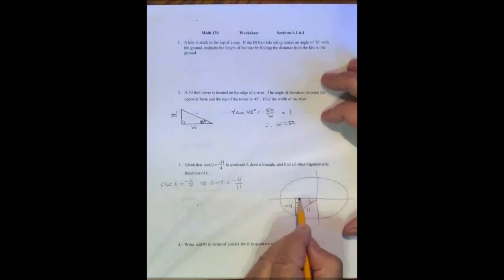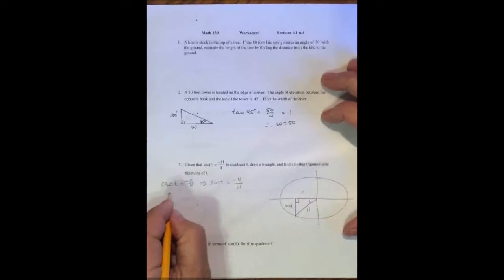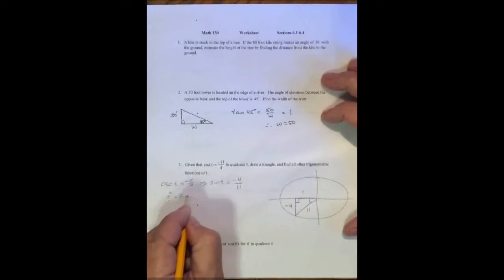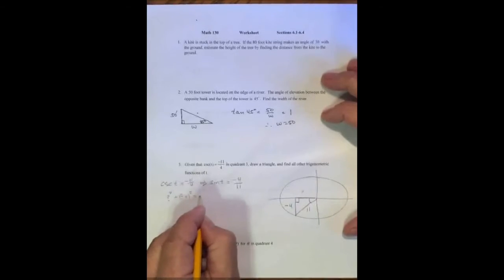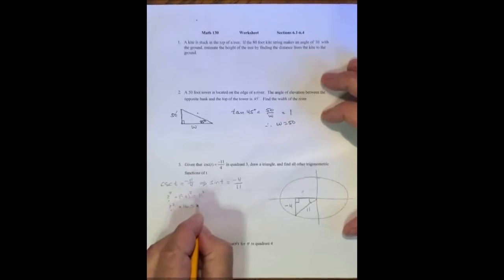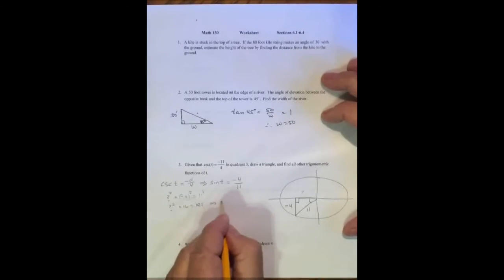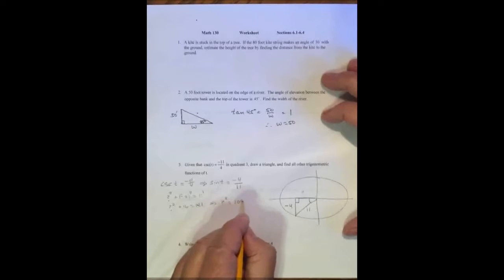I need to find this missing side. So let's just put a question mark temporarily. I know that the question mark squared plus a negative 4 squared has got to equal 11 squared. So I'll get the question mark squared plus 16 is equal to 121. So that means then that the question mark squared is equal to 105.